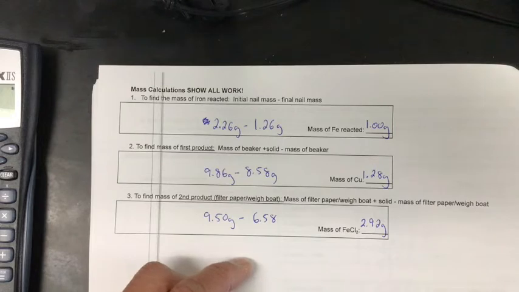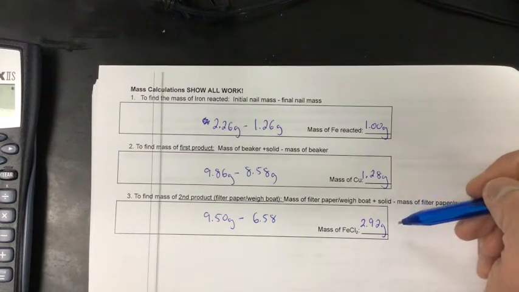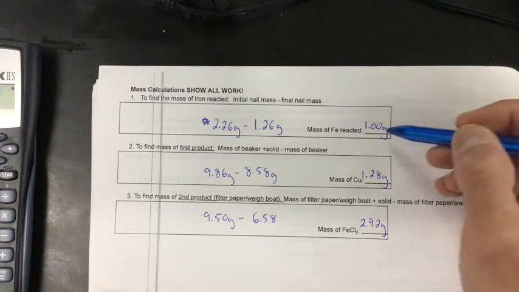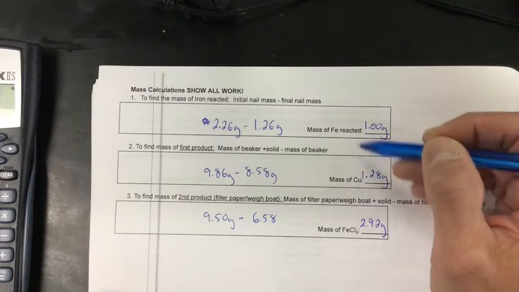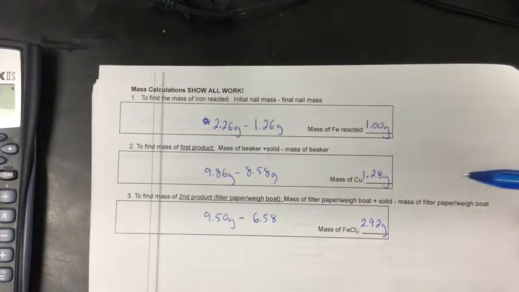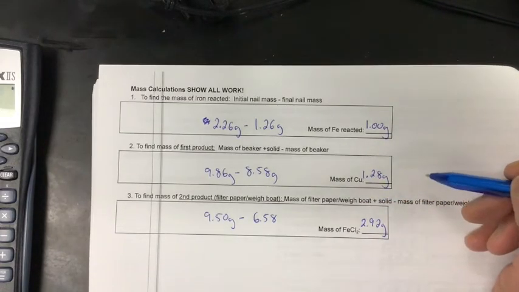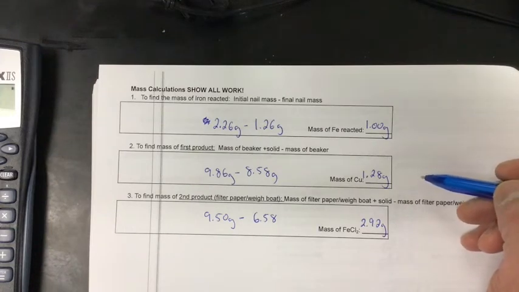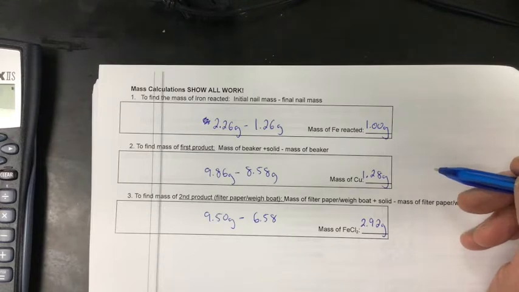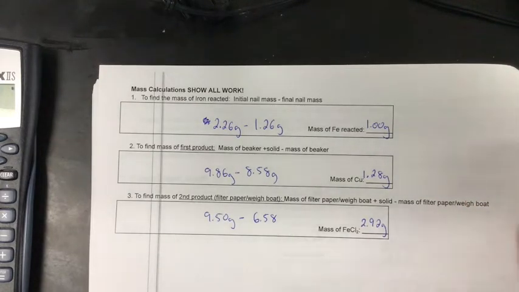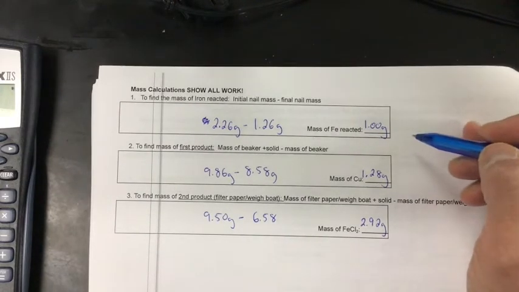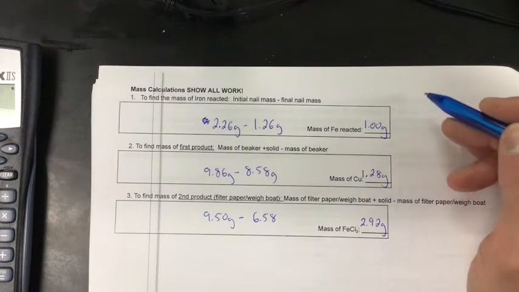Now, in order to compare these numbers, because iron and copper are different substances, we can't compare the two of them. It's kind of like comparing eggs and grapefruit, or comparing apples and oranges. They're much different from each other. And if I have a dozen of one and a dozen of the other, you can't really compare them.